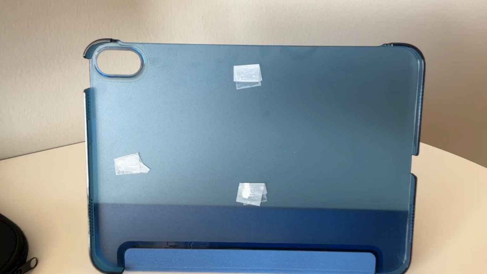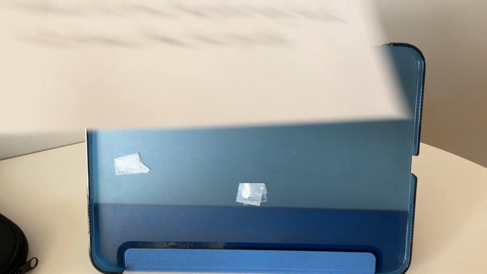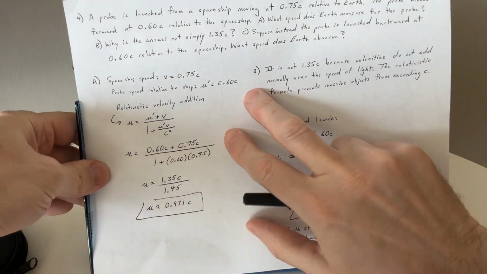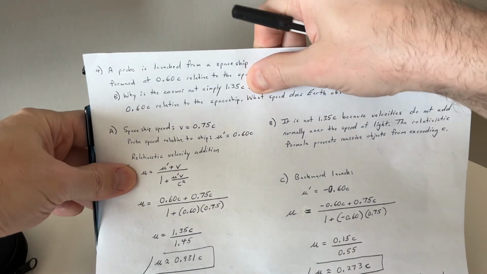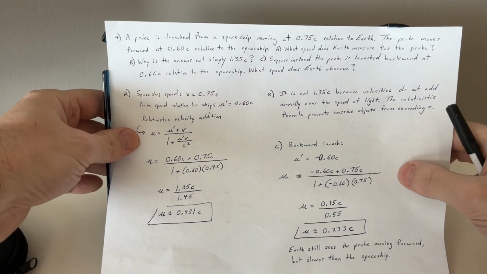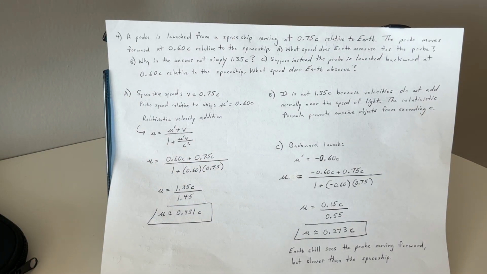Moving along now, let's go to number 4. Okay, so number 4 here. Okay, so a probe is launched from a spaceship moving at 0.75 c relative to Earth. The probe moves forward at 6/10 c relative to the spaceship. What speed does Earth measure for the probe?